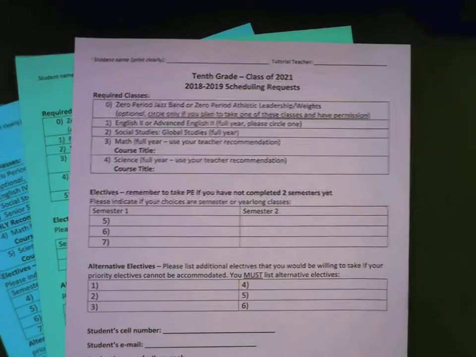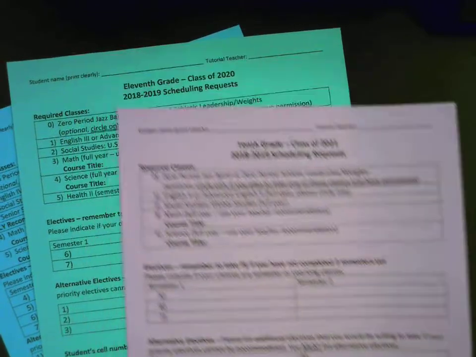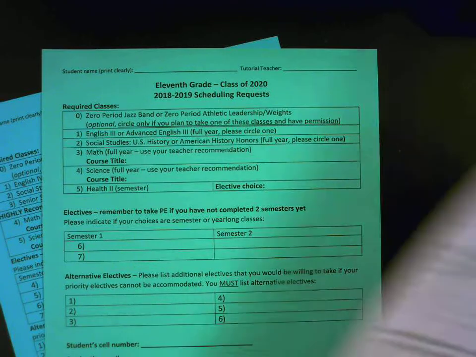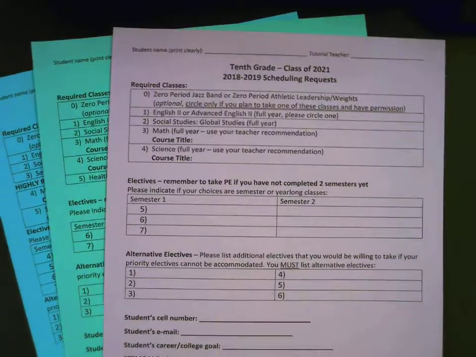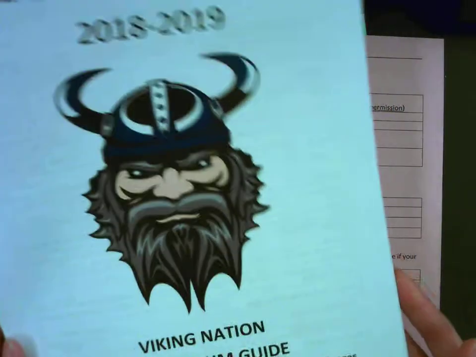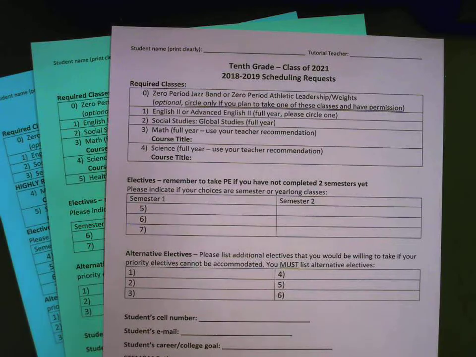So you'll use your forecasting sheet. If you're a 9th grader, you'll have the 10th grade sheet, because remember, this is for next year. If you're a 10th grader, you'll have this 11th grade sheet, and if you are an 11th grader, you'll have the 12th grade sheet. You should also have floating around your classroom some curriculum guides. You may need to share that if there's not enough copies for everybody.